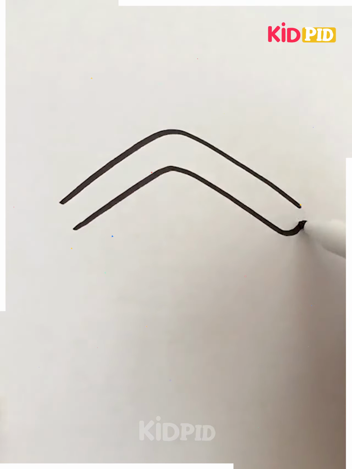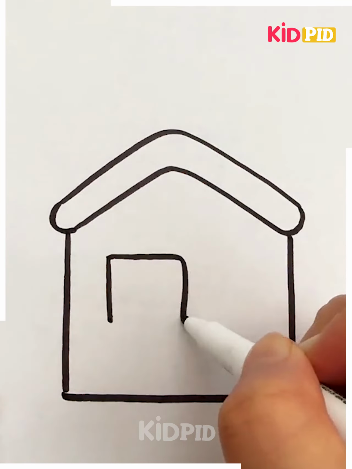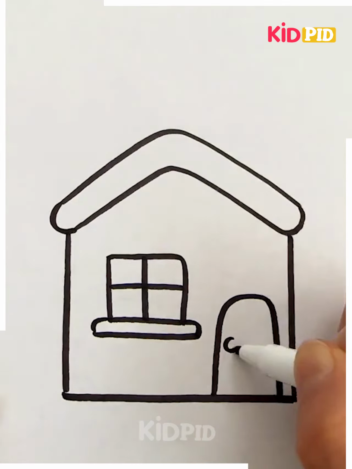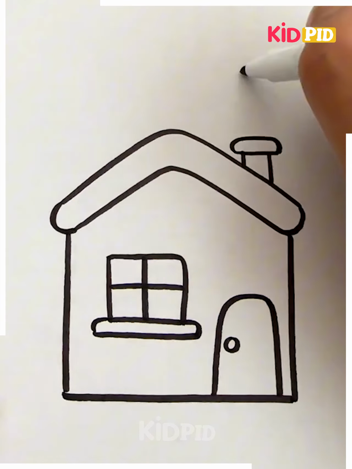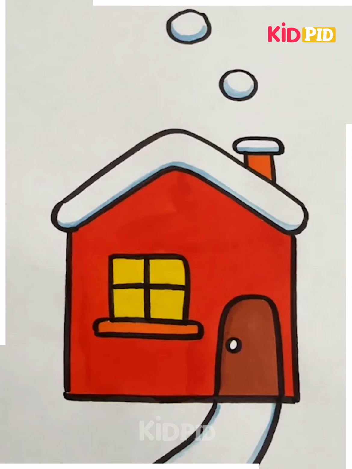Next, start off by drawing this downward facing V shape and then add the rest of the house underneath it. Add a window that is rectangular in nature along with the sill, and then add the door to it as well. Add a chimney at the top out of which smoke is coming, add a pathway leading up to the door. Color all of this in colors that you desire.